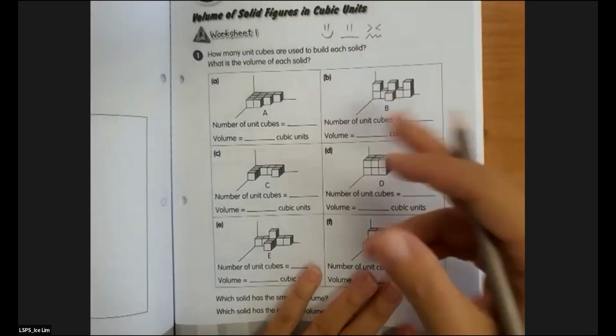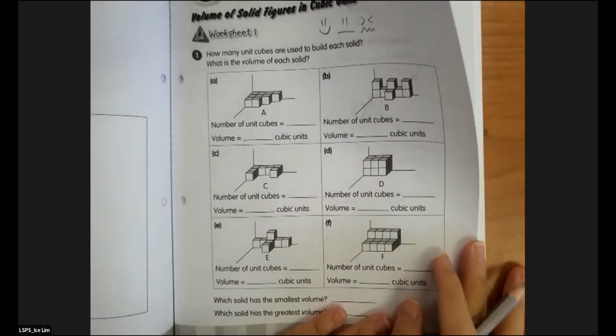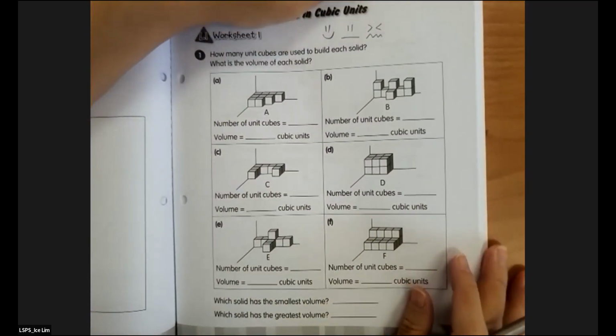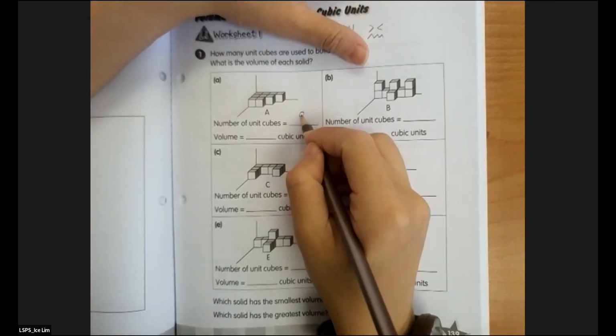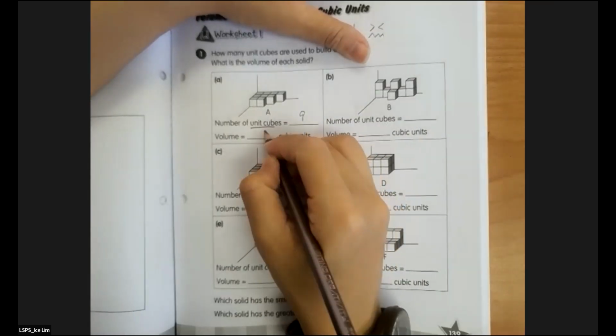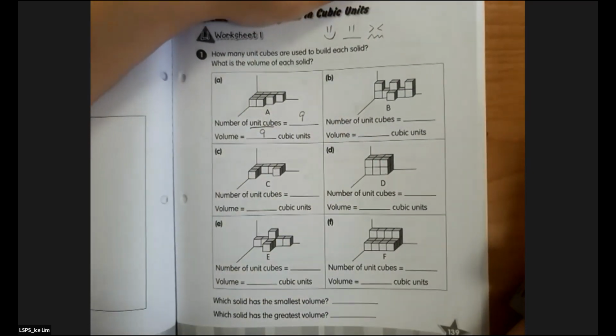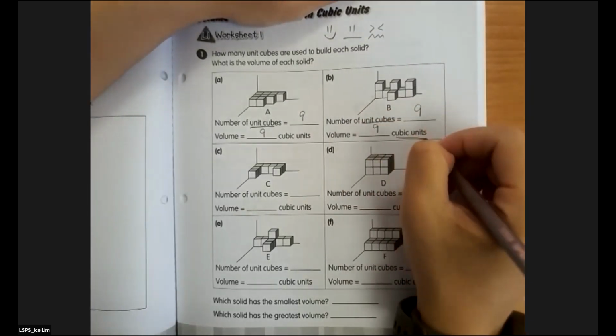Who's confident that you get everything right? Wow, so many of you. Okay, excellent. This one should be 9 unit cubes, so the volume should be 9 cubic units. This one should be 9 as well, so it's also 9 cubic units. So we are talking about cubic units.